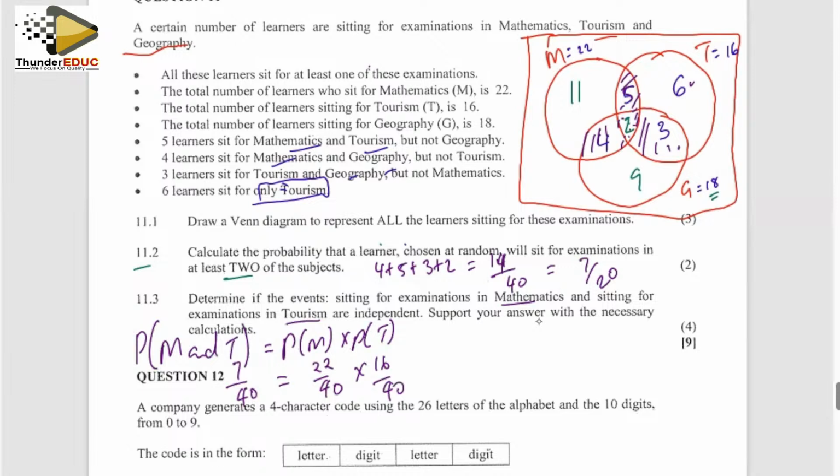So 7 over 40 is giving me 0.17. And then on my right-hand side, if I simplify this, I'm getting 0.22. Remember the question did not say that we must use one number after the comma, so using 2 numbers as per the initial instructions, these 2 are not the same. For as long as the left is not the same as the right, therefore the events are not independent.